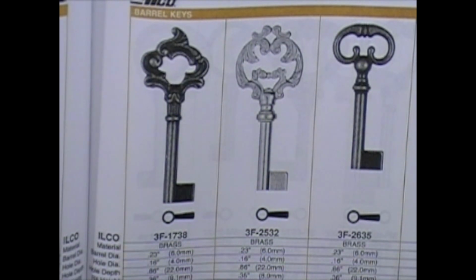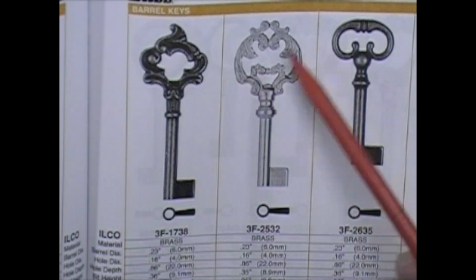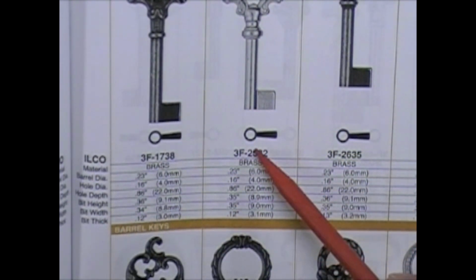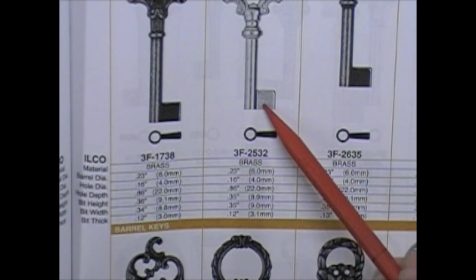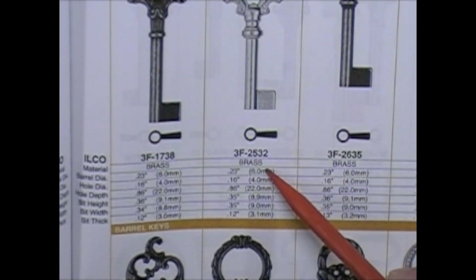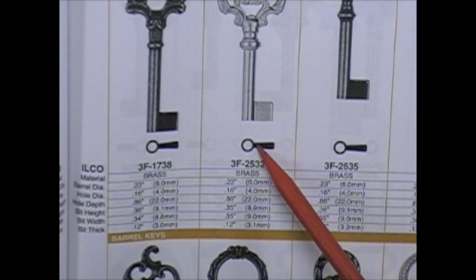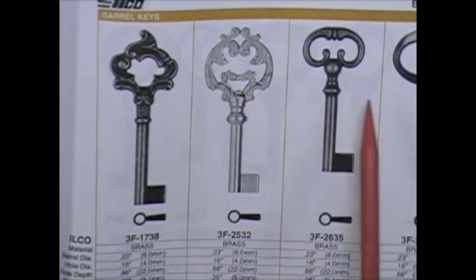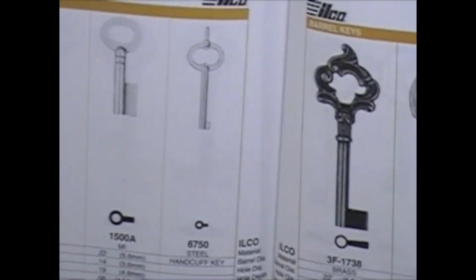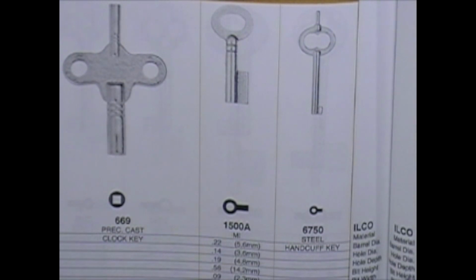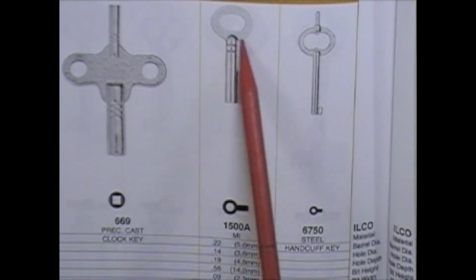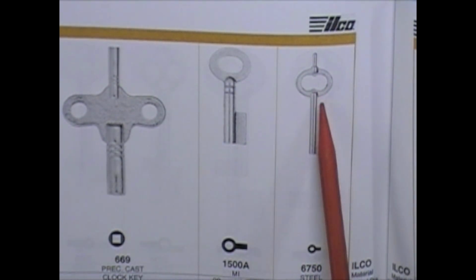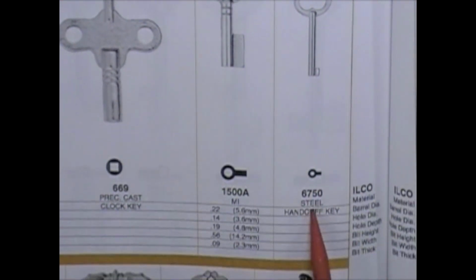Here are some examples of the barrel keys, and you can see that some of the handles are quite ornate. And again, if you get the measurements that I mentioned that we need to have to measure the key, the measurements will be right here, and again there will be a profile. And then again, if you have a real ornate bow on the key, of course that's going to be helpful. Here's other examples where the bow is more generic, but still may be significant. Again, the measurements.